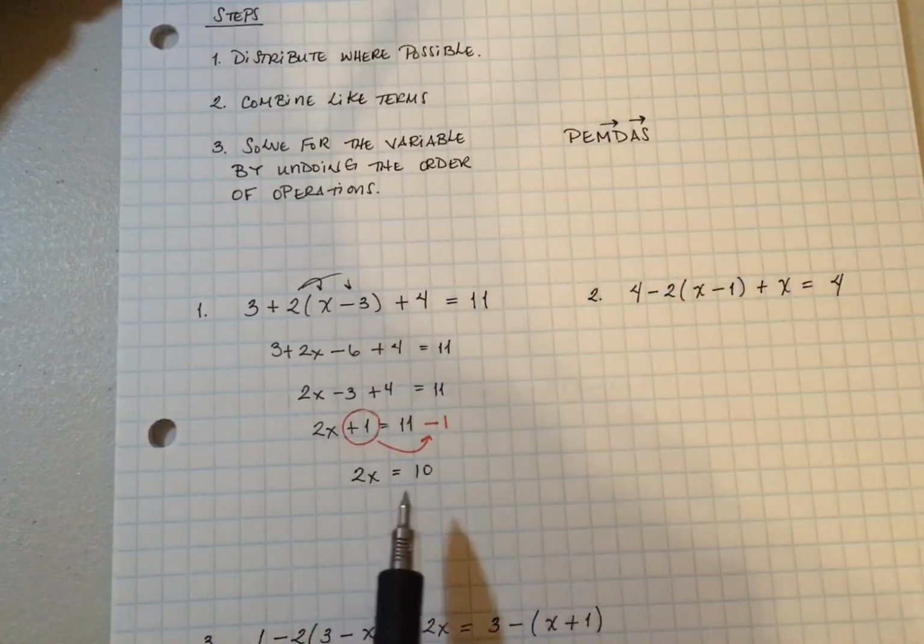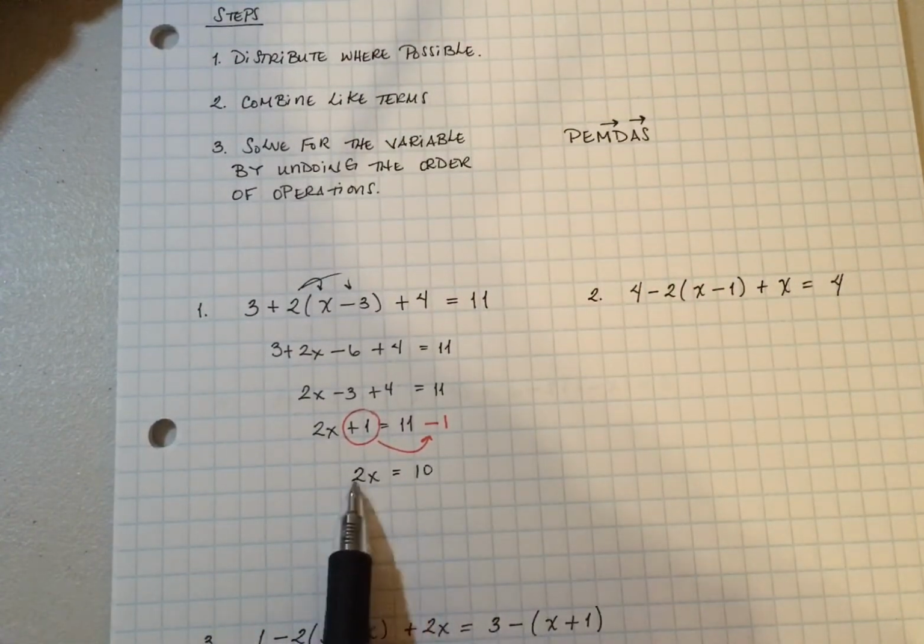So now I'm going to undo multiplication or division. So 2x, that means multiply.